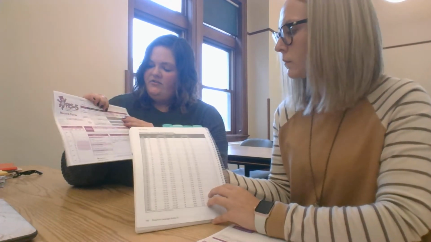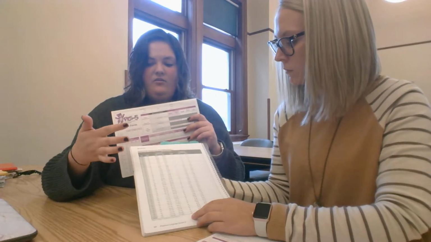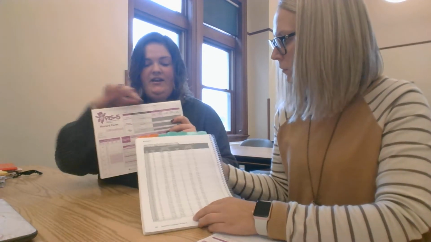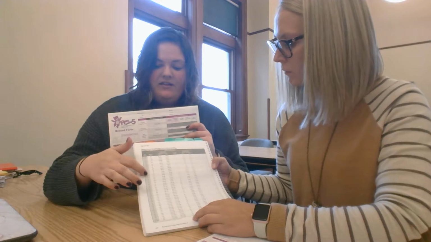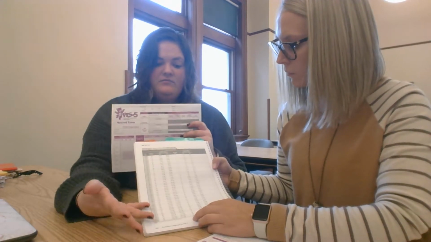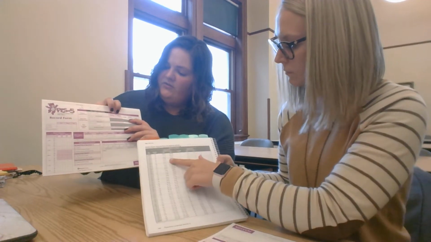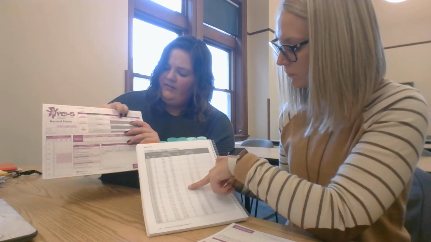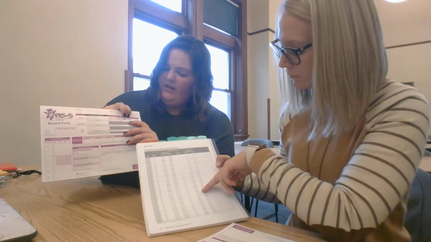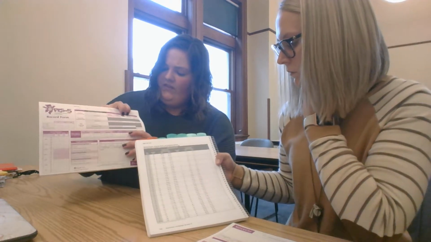You would look at the raw score you got, individually, and it's laid out for you: your standard scores, your standard score confidence interval, your percentile rank, and then percentile ranks for standard score confidence interval values.